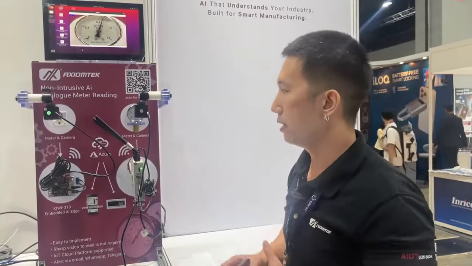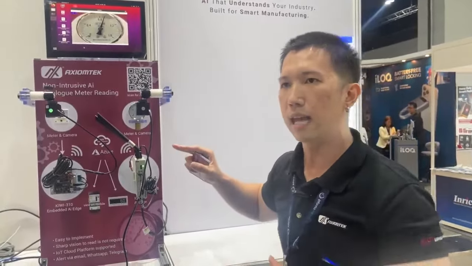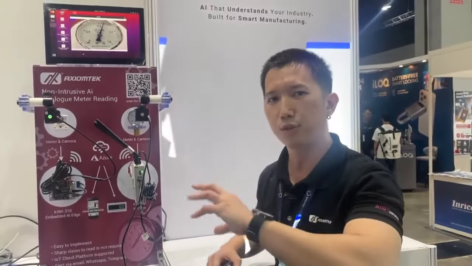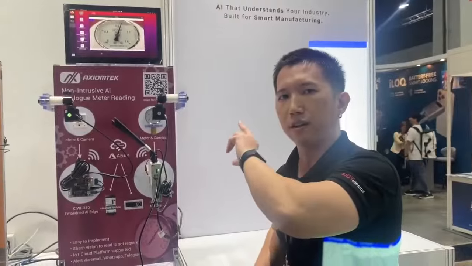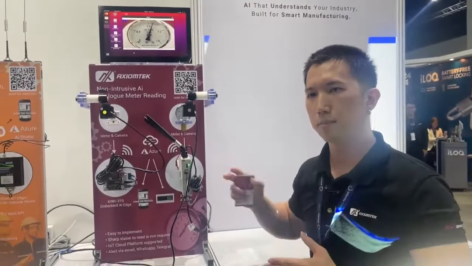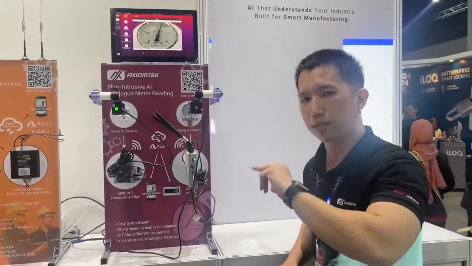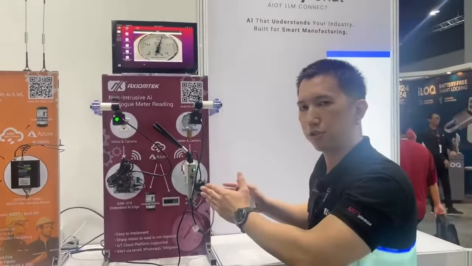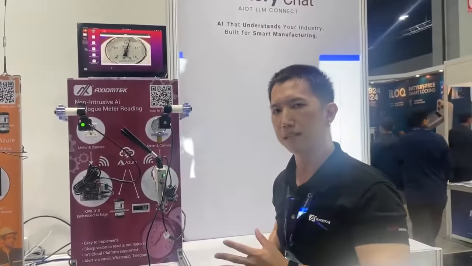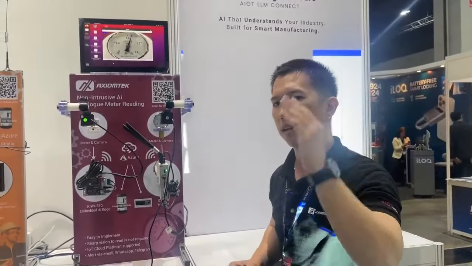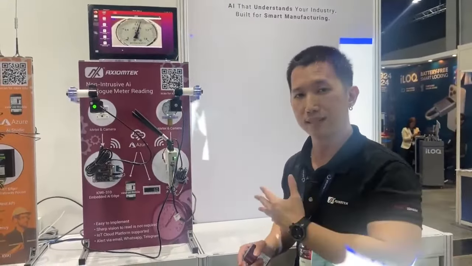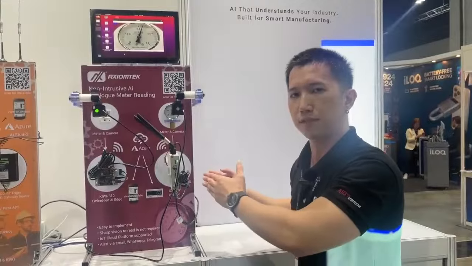Basically, this is applicable to factories that are still using old-school meters and cannot interrupt the production process, so they can use this method. We can provide this solution so they do not need to physically visit the place, maybe because the place is too high, or a hazardous place that is not good to visit. So we can provide this solution for them.